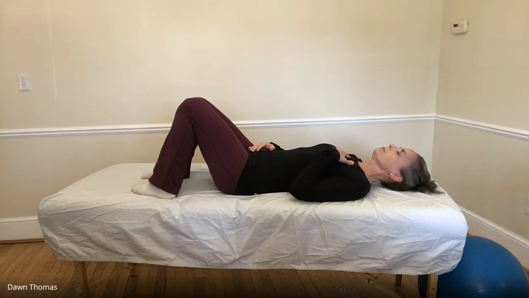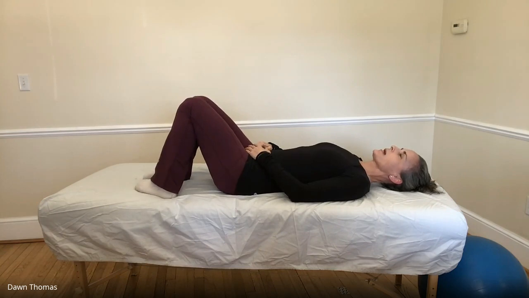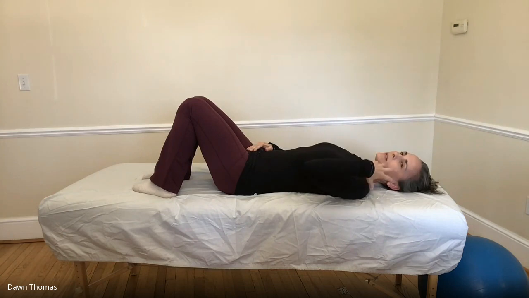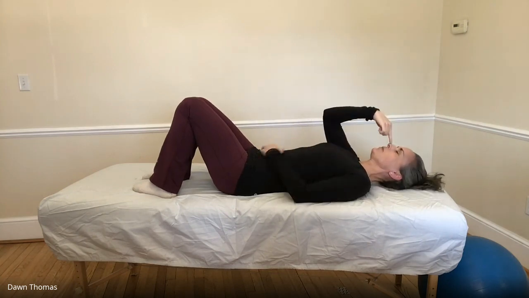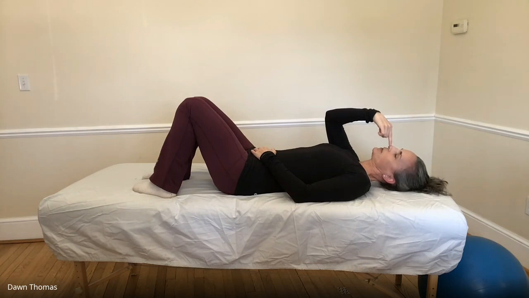I can also do side bending from here, like this. I'm thinking about bringing ear towards shoulder. And it's okay that I'm not trying to be way over here. I'm actually trying to pivot through my nose here, so that I'm just getting a little bit of motion like this.